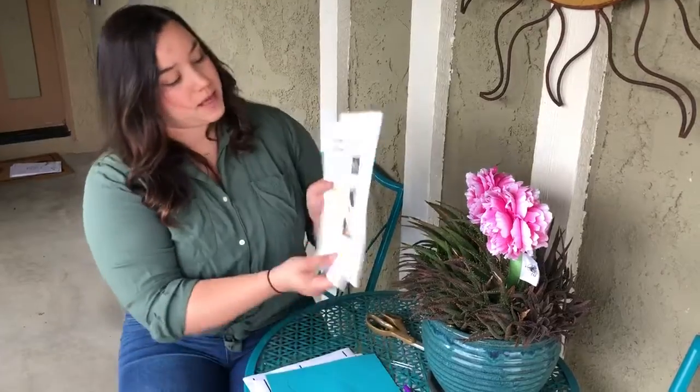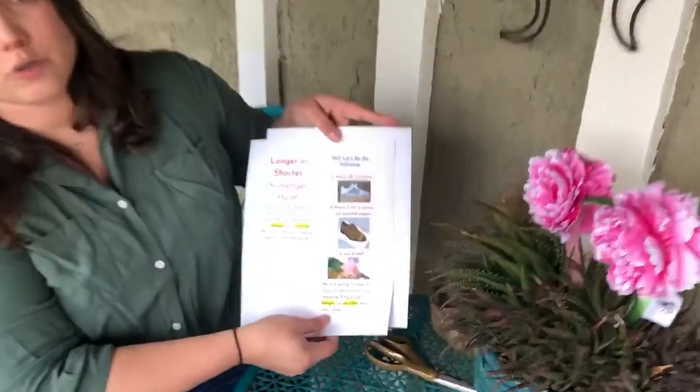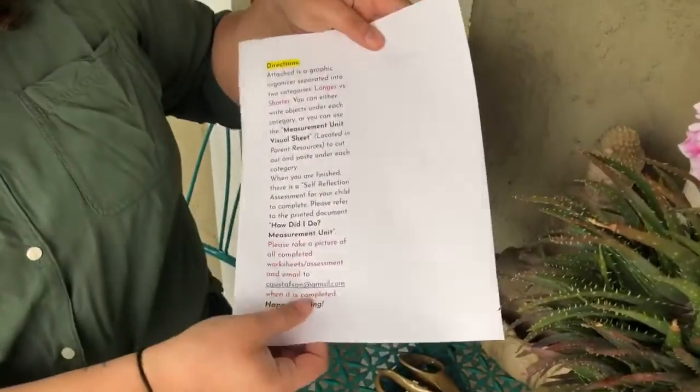So here is the title page, longer or shorter scavenger hunt, followed by the directions. So attached is a graphic organizer separated into two categories, longer and shorter. You can either write objects under each category, or you can use the measurement unit visual sheet, which I am going to put under parent resources, and cut out each of those pictures, and you can paste it under each category.